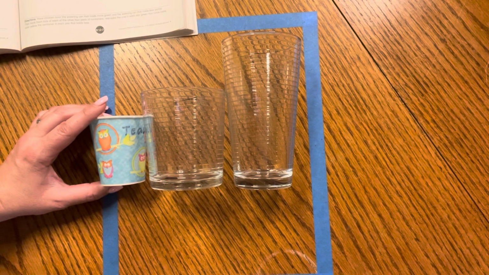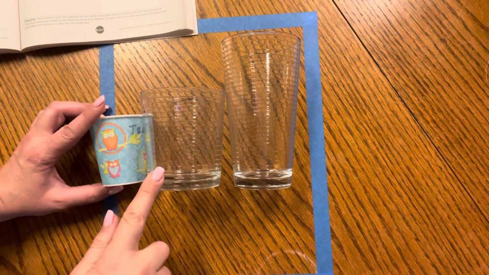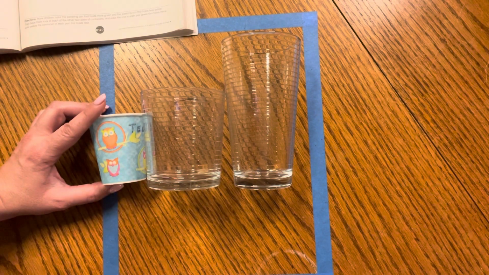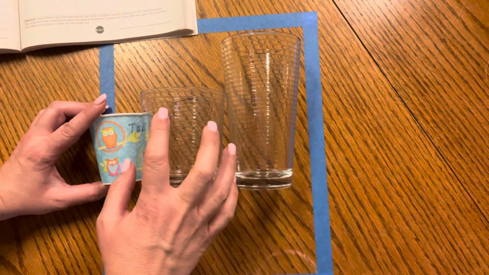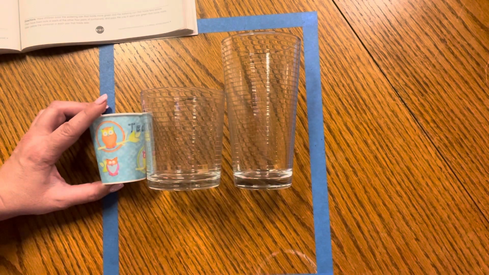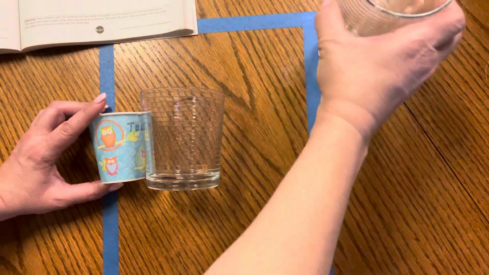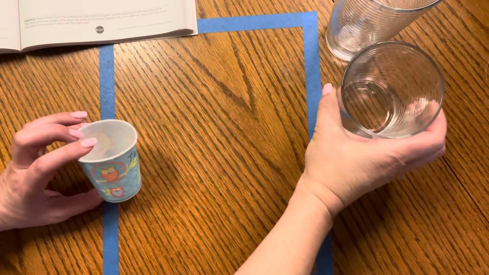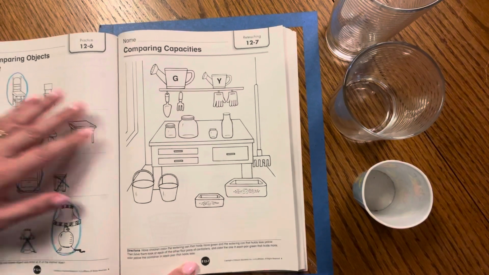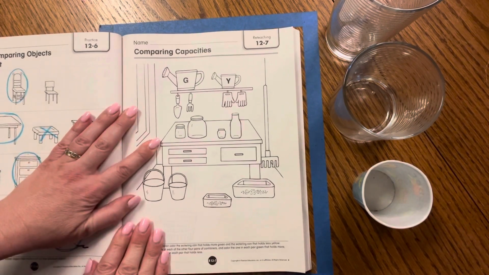That's right. Which one would hold the least amount of water? The Dixie cup or the medium glass? The Dixie cup would hold the least amount of water. Exactly. How much the glasses could hold, how much water, is the capacity. Can you say capacity? Capacity. Excellent.